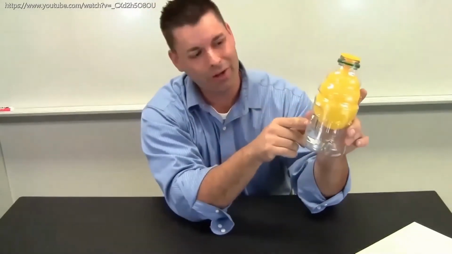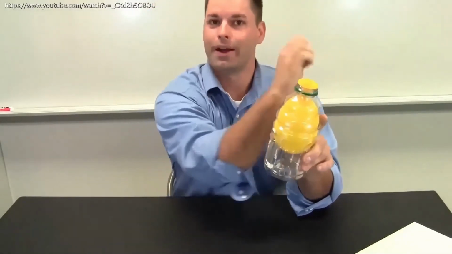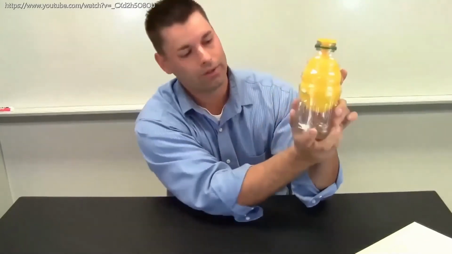As soon as I add pressure into the bottle, it's going to force the air back out because the pressure is going to equalize. So watch. The air rushed in, pressure equalized. You can blow up a balloon by sucking in.